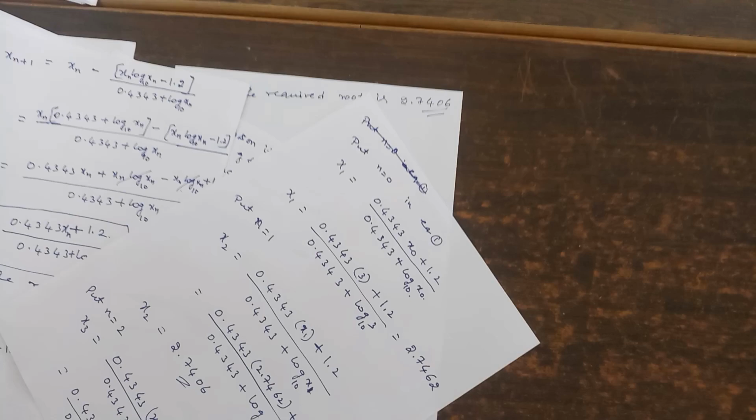So the x1 value is 2.7462: 0.4343 into 2.7462 plus 1.2 divided by 0.4343 plus log 2.7462 base 10. Here, where there was 3 earlier, we got the answer, so fill in the answer where you typed 3. So what you get is 2.7406. This is your x2.